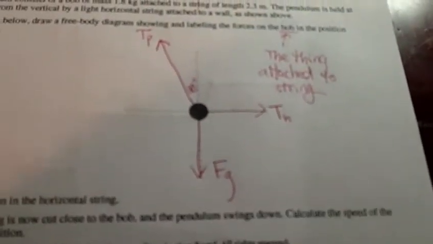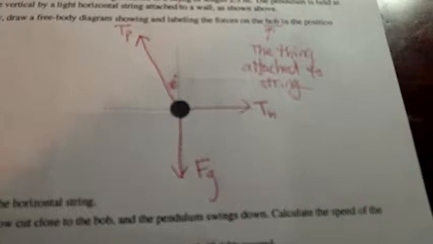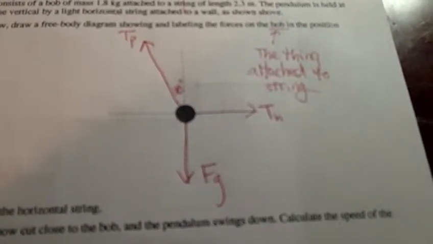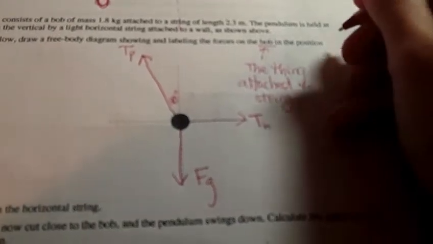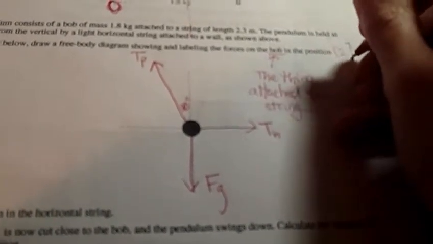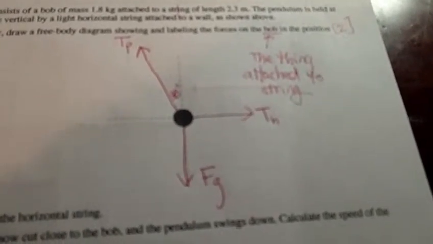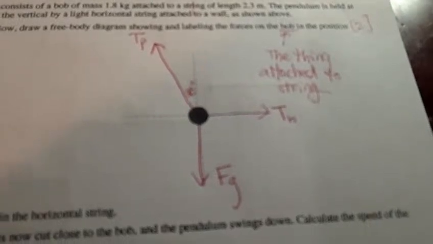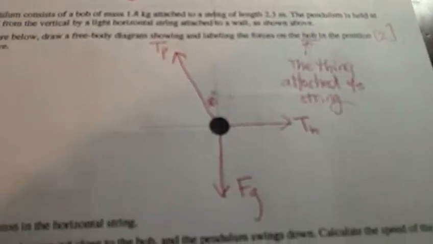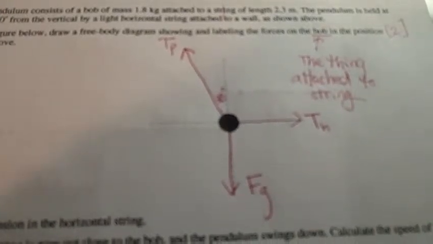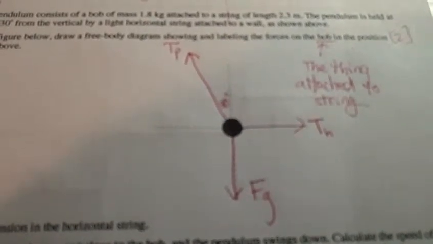Okay, so in scoring yourself on this free body diagram, give yourself 2 points total if you had the correct diagram. Okay, if you are missing one force, subtract 1 point. If you are missing more than 2 forces, you need to subtract 2 points.